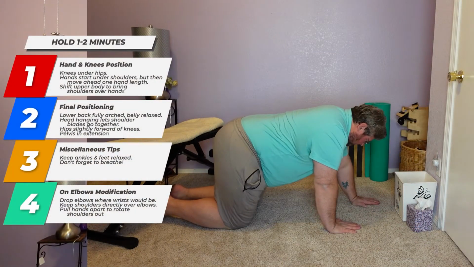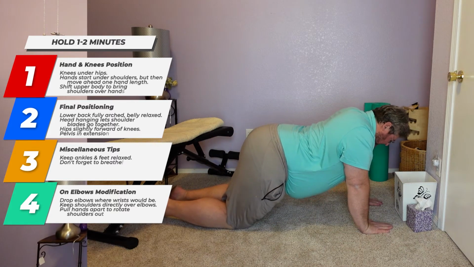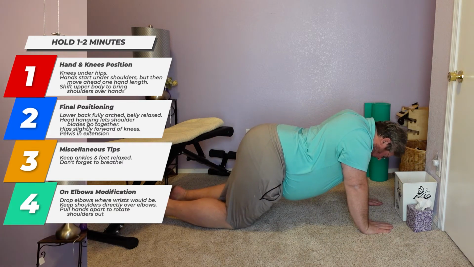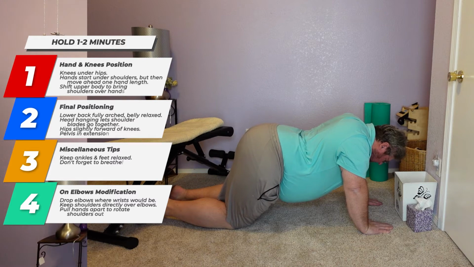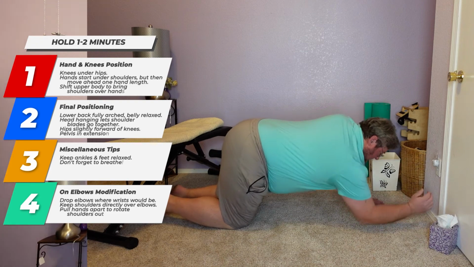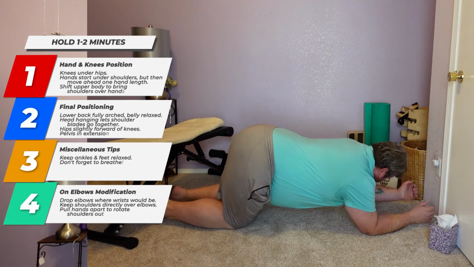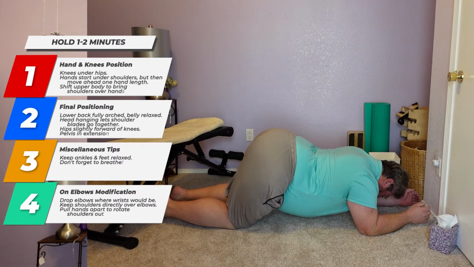Next, we have static extension. Static extension is a great way to get the spine into a more neutral balance, restore the proper S-curve of the spine, and we can reduce things like scoliosis, things like that. And it is great for also kind of reinforcing those changes that we just got in the hips and the pelvis with the slant board ankle sequence.